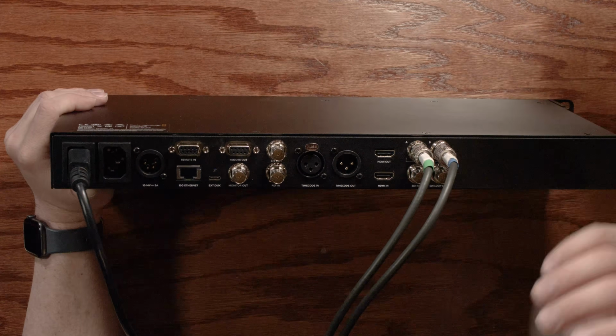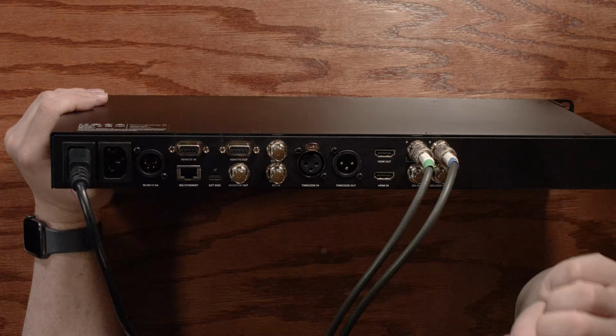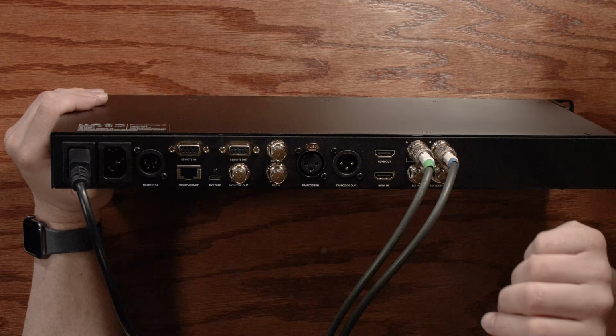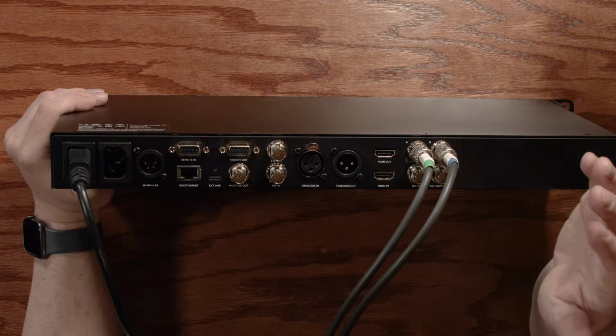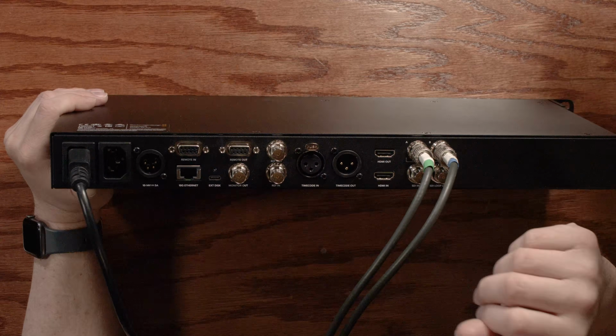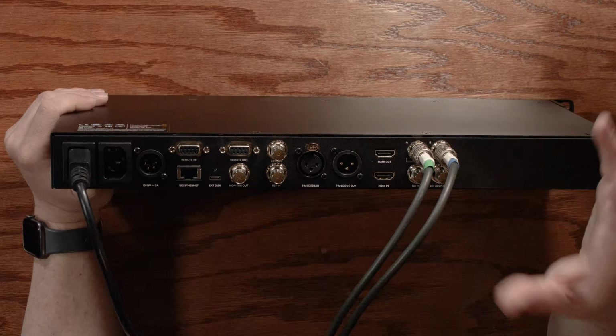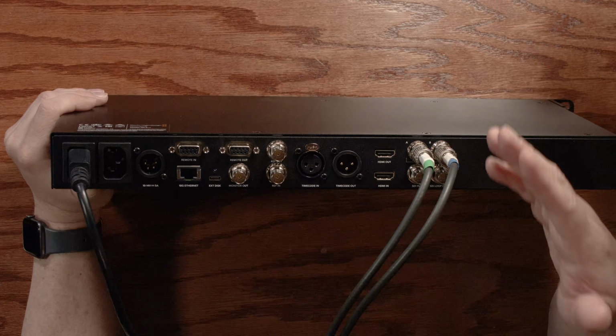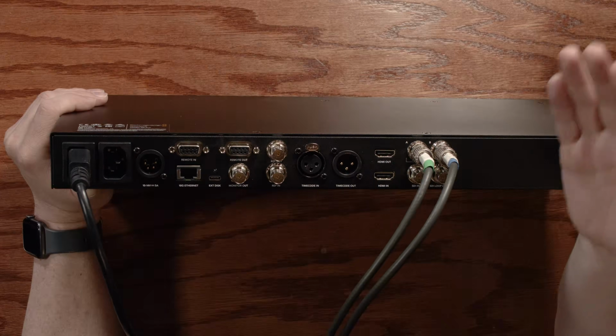Output A contains what we call the fill, or basically the main image that we want people to see, and output B contains the alpha channel, which is the transparency information that the switcher uses to know where to use the graphic and where to allow the background video to show through.